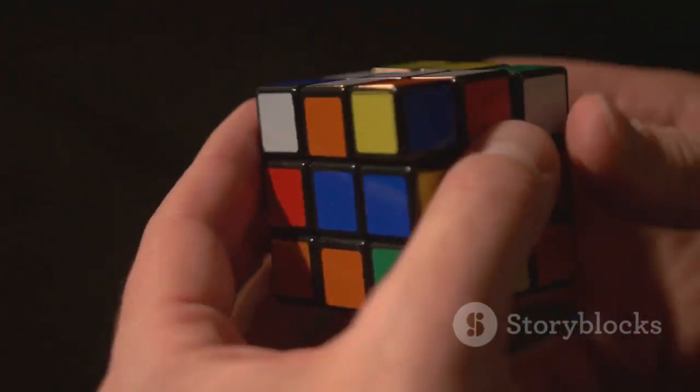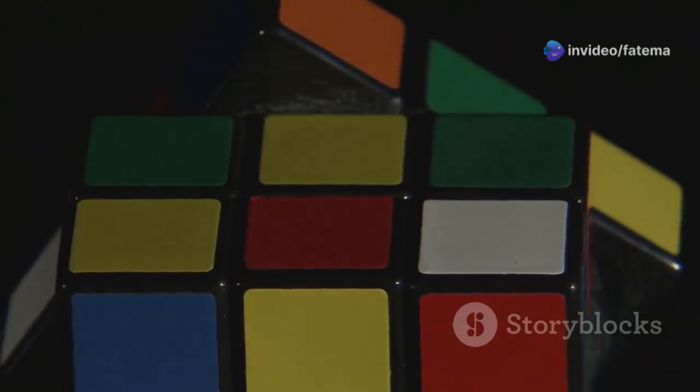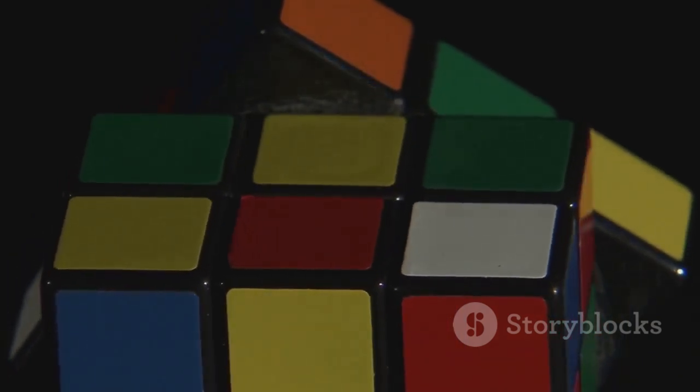Let's break it down. 1. R'. Rotate the right face 1 turn counterclockwise. 2. D'. Rotate the bottom face 1 turn counterclockwise. 3. R. Rotate the right face 1 turn clockwise. 4. D. Rotate the bottom face 1 turn clockwise.